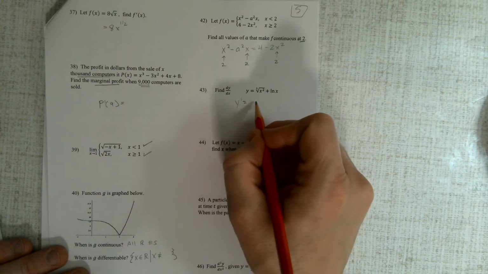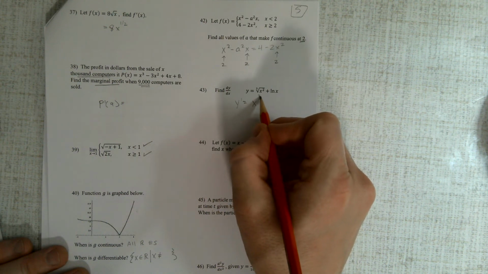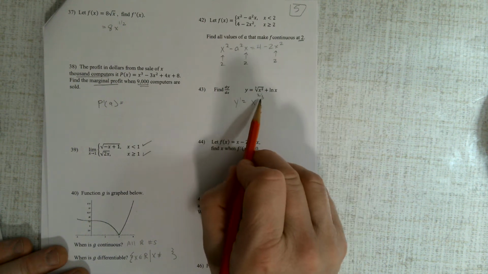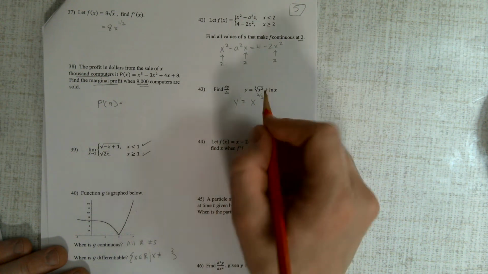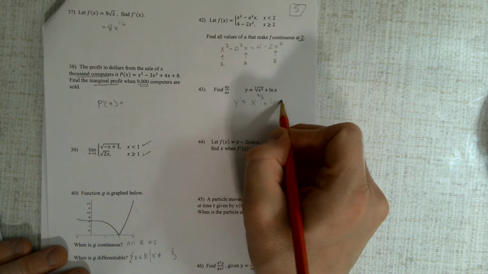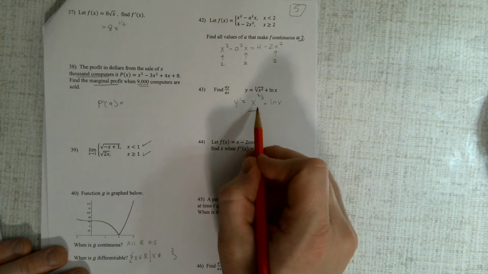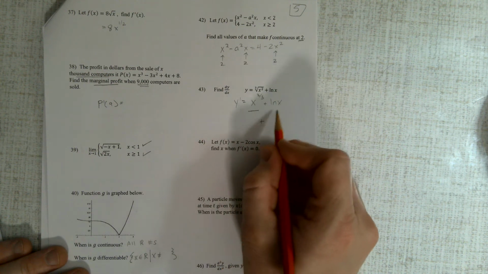Find the derivative again. Take this, and this is x to the 2nd power, but a third of that. So x to the 2/3 plus ln of x. Then take the derivative here, add it to the derivative there.